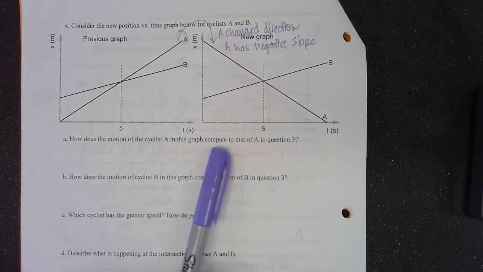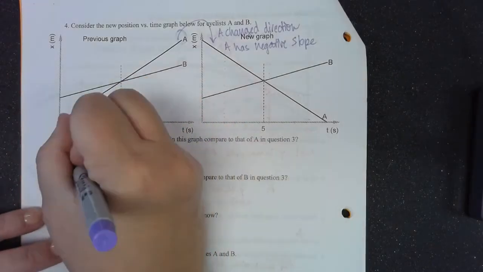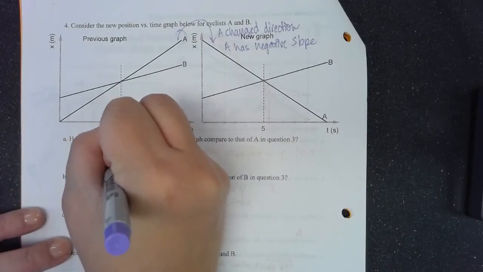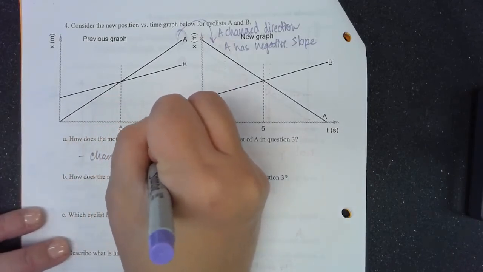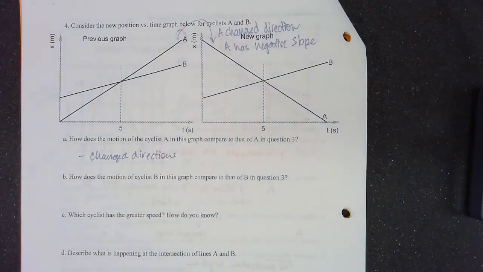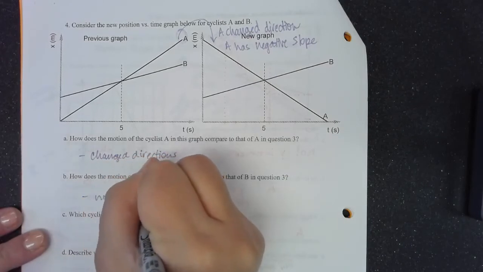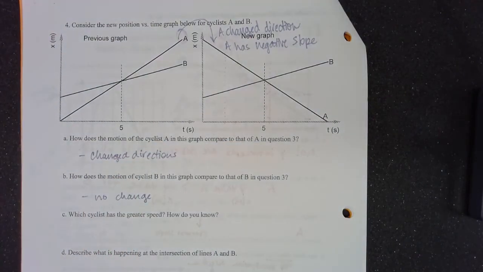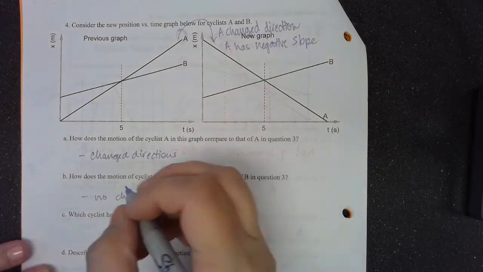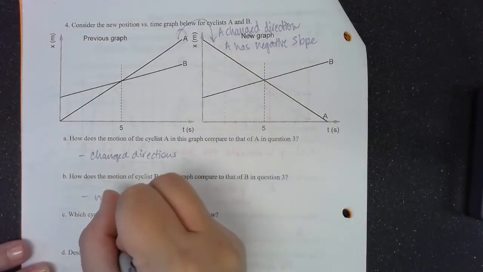It says, how does the motion of cyclist A compare to that of A in question 3? We already said it changed direction. How does cyclist B compare to that? Doesn't change. Which cyclist has the greater speed? What do you guys think? Biggest speed. Meters per second. A does. A changed direction, but not speed, right? Still A. How do you know? Steeper slope.